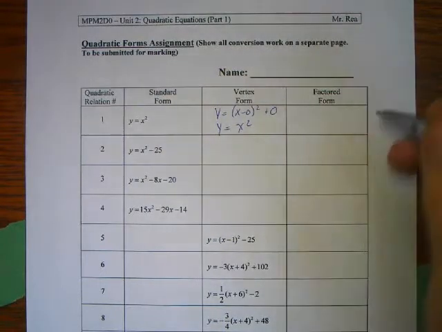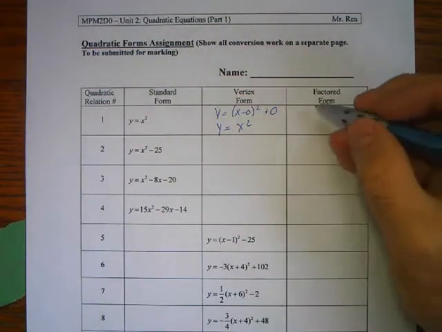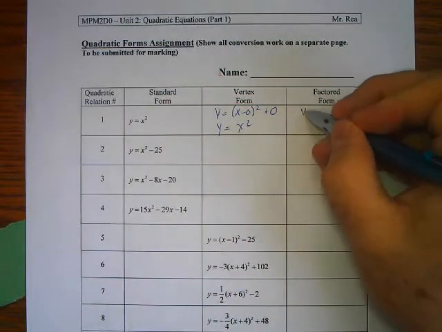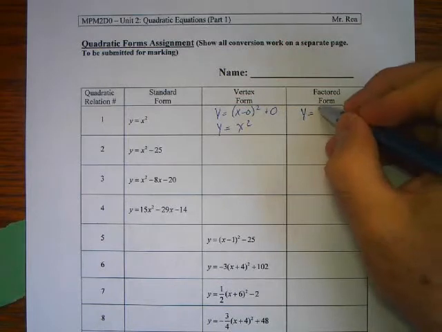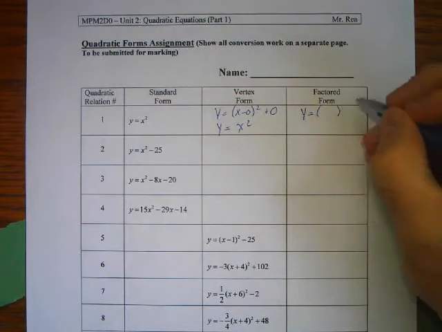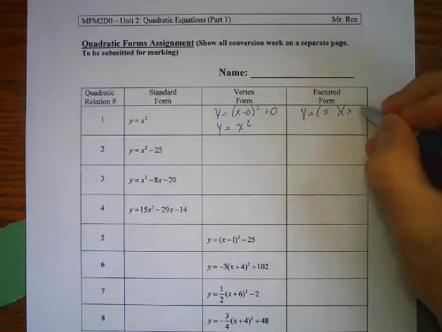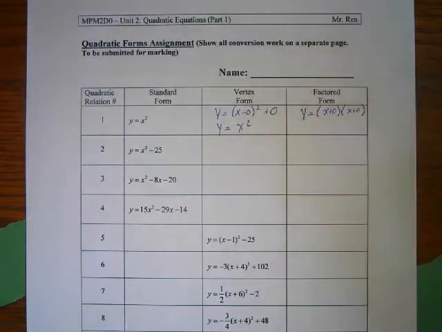Okay, now factored form. Factored form is a little bit different. How do I write x squared as a set of factors? Well, x squared is really just x times x. To make it look more like factors if you wanted, you could say that's just x plus 0 times x plus 0.